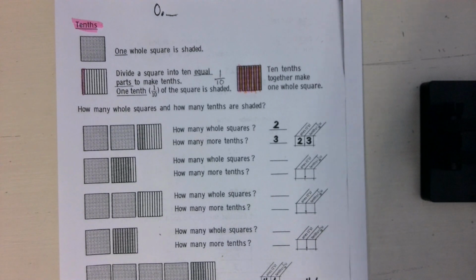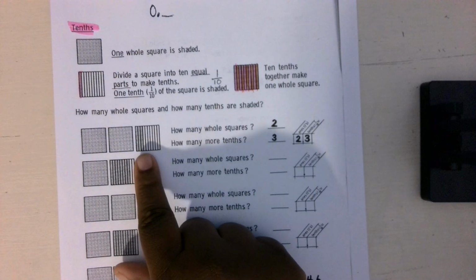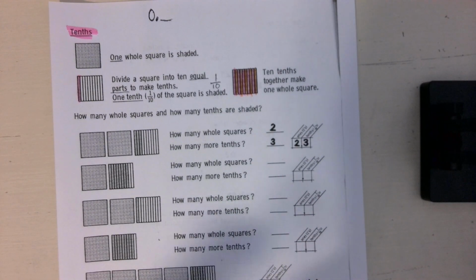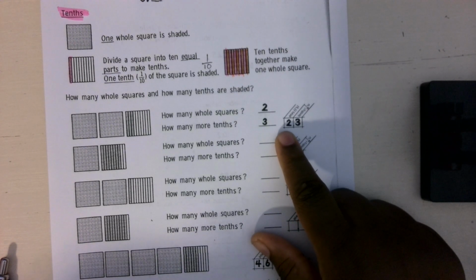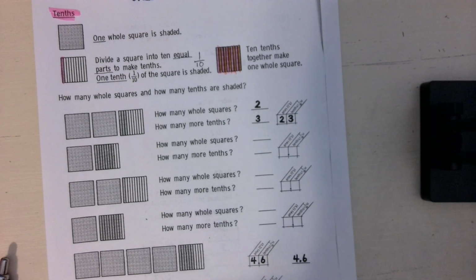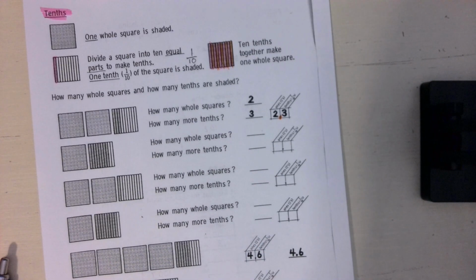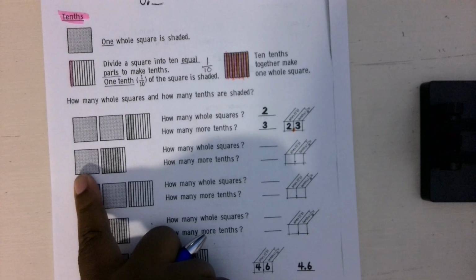So how many whole squares and how many tenths are shaded? And so I'm going to read my whole number part. Here I have 2 whole squares shaded. How many tenths are shaded? 3/10. And I can write that in my place value chart. My whole units, decimal point. Make sure your decimal point, loud and proud, happy to exist as a decimal point. And then 3/10.